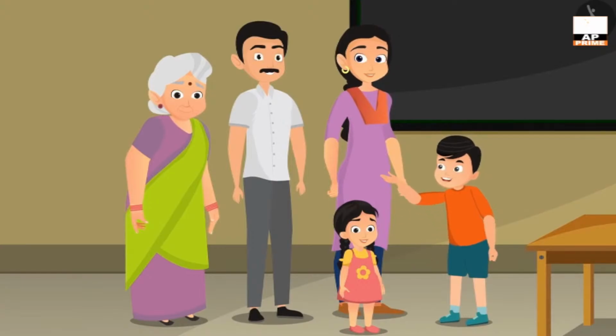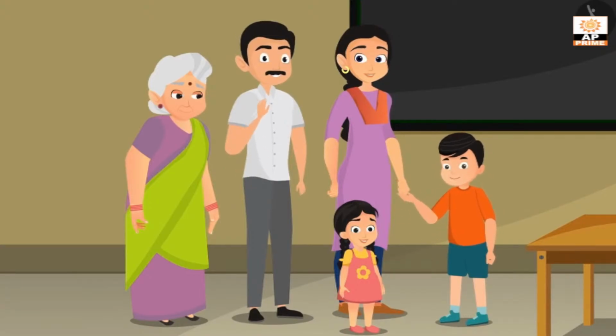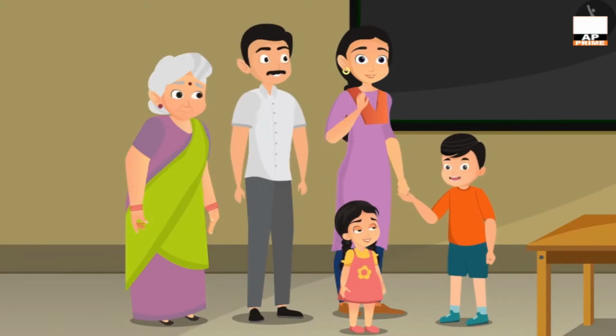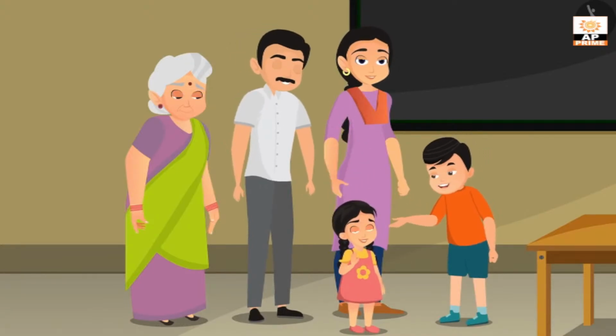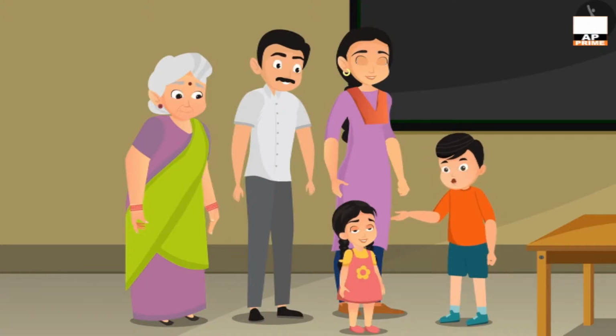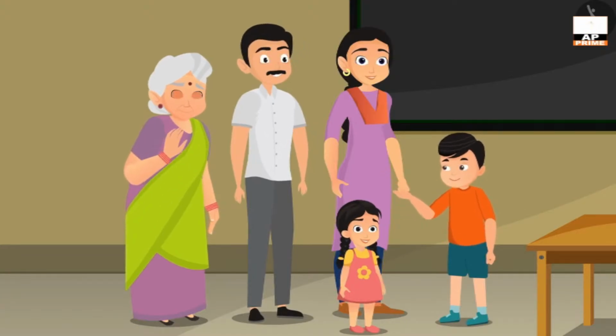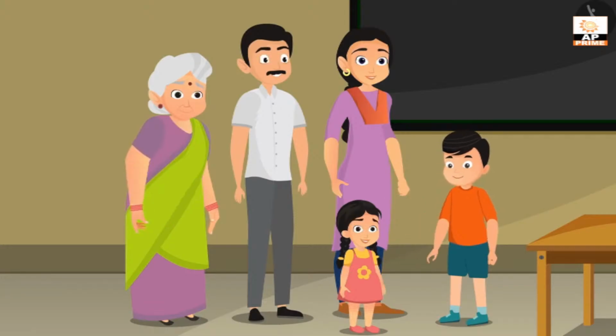This is my father. My father's name is Prakash. This is my mother. Her name is Kavita. This is my younger sister. Her name is Deepika. We affectionately call her Deepu. And this is my grandmother. She is the eldest in the house. Her name is Lalita Devi.